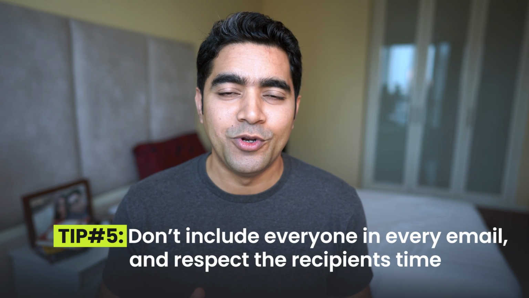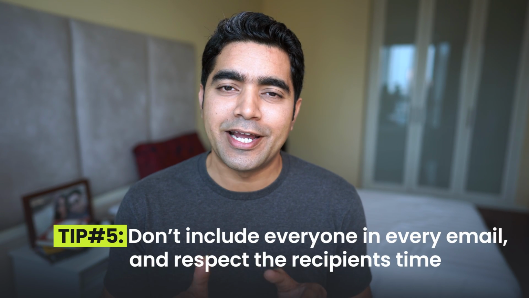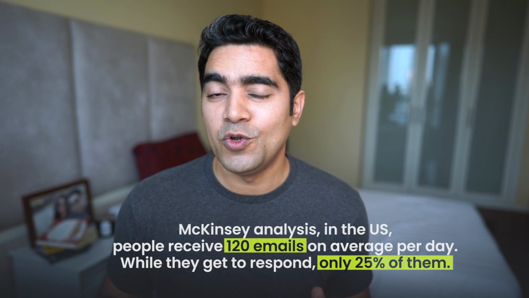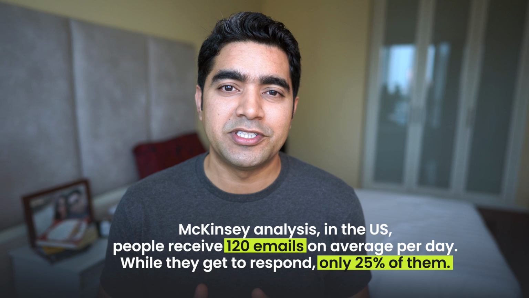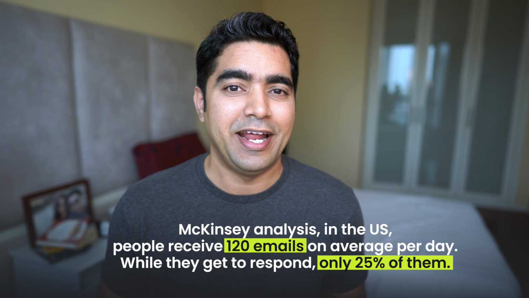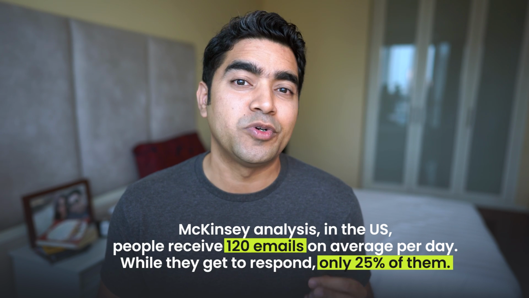Tip number 5 is don't include everyone you know in one single email. Instead, respect their time. According to a McKinsey analysis in the US, an average person receives 120 emails per day, and they only get to respond to 25% of those emails. So instead of CCing 10-20 people in an email who may not have anything to do with the subject of the email or no call to action, cut them some slack.